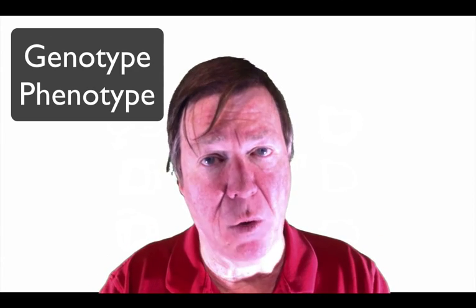And finally, we talked about genotype and phenotype. Genotype is the genetic makeup of the organism. YY, YG, GG, if we're talking about the P colors. Phenotype is what does it look like. It's yellow or it's green. Remember, you can see the phenotype like you can see a photograph. The genotype you cannot see.